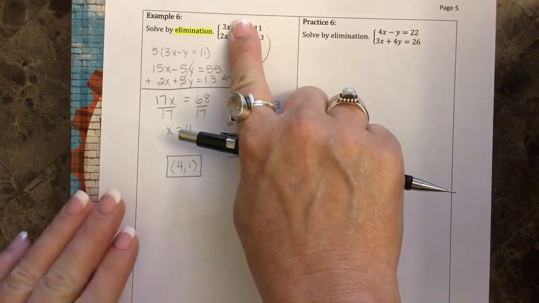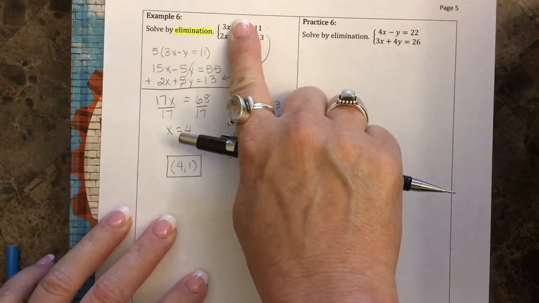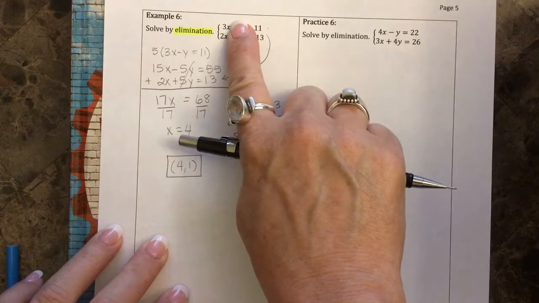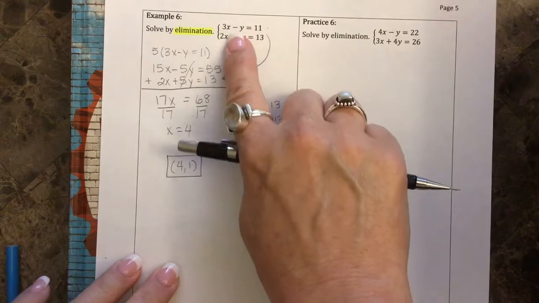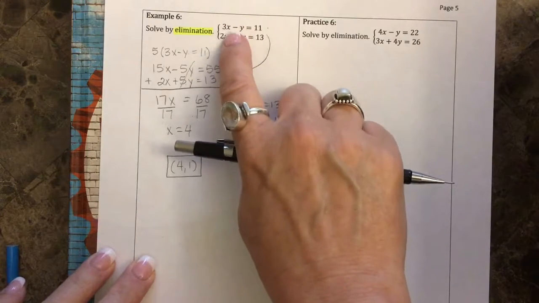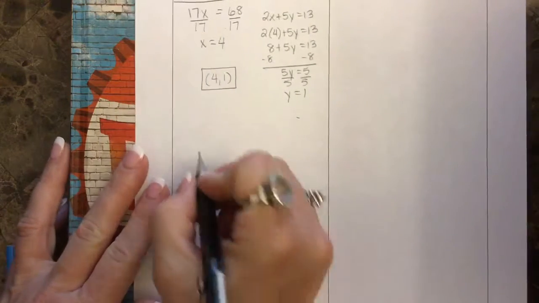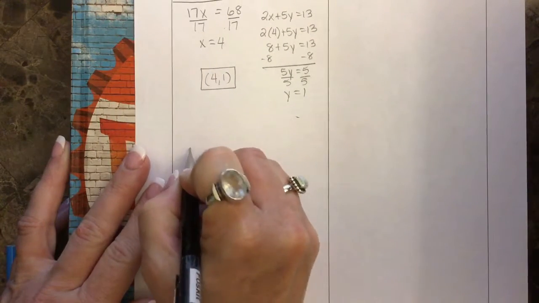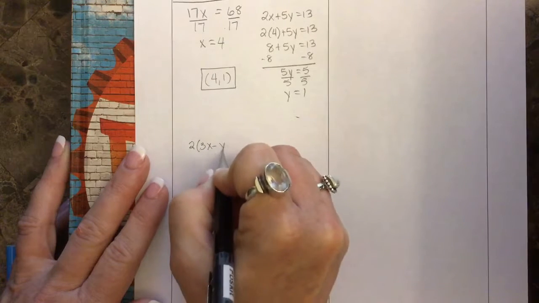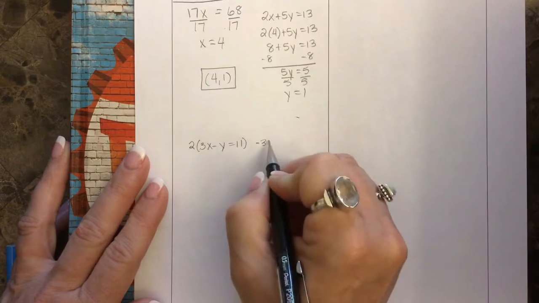Well, there's not anything that I can multiply only one of these equations by to eliminate the x term. So if I were to multiply the first equation by 2 and the second equation by -3, I could actually get both of them to be 6x and -6x. Okay, so I'm going to multiply the first equation by 2 and the second equation by -3.